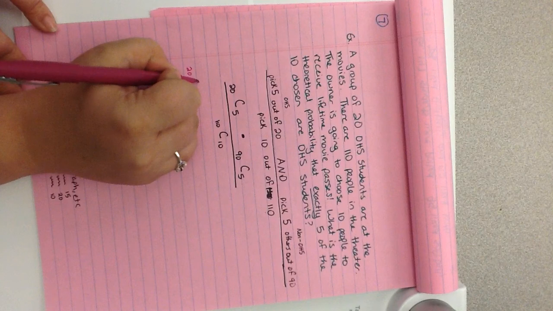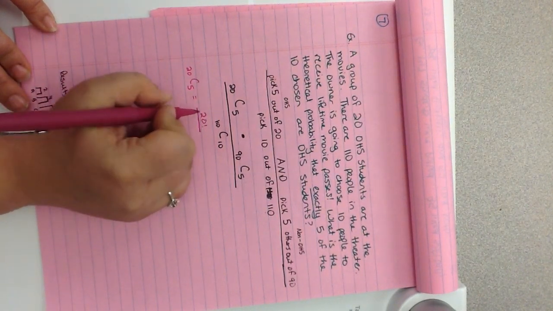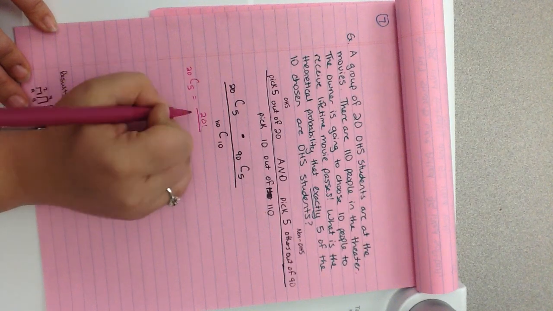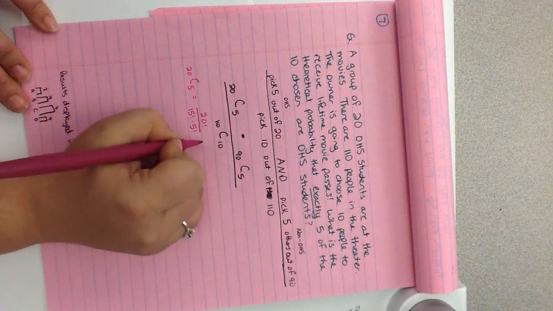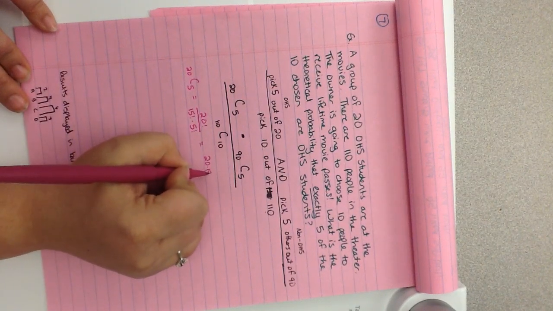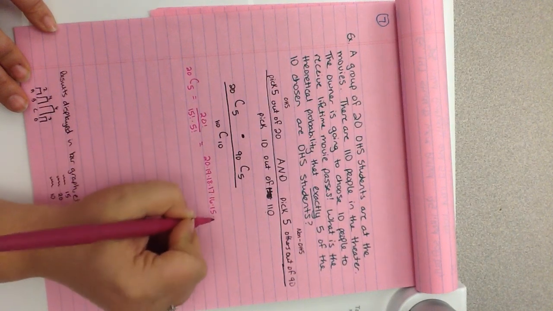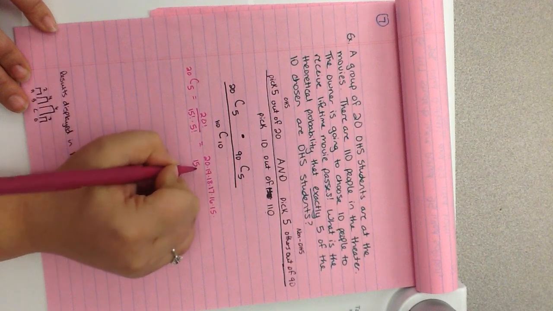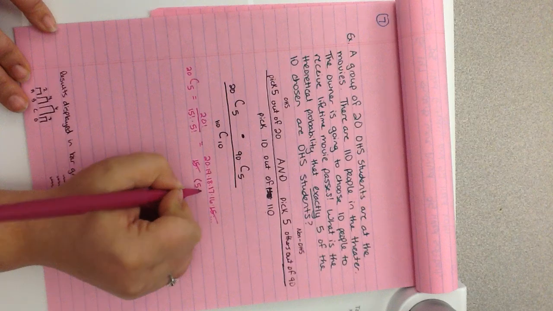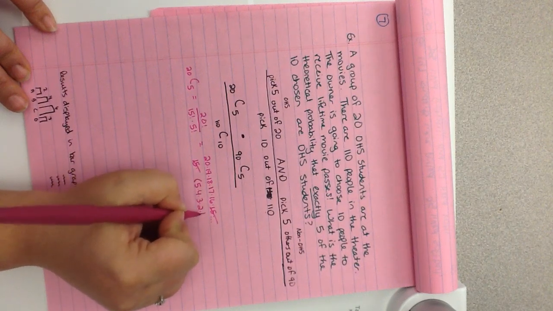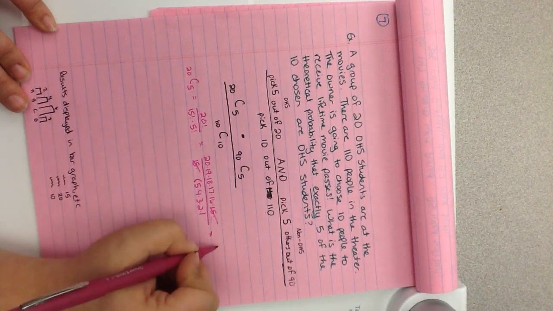Okay, so 20C5. So we would have 20 factorial divided by 20 minus 5 is 15 factorial times 5 factorial. And then the 15 factorial, etc., would cancel with that, but we'd still have 5 times 4 times 3 times 2 times 1. So this is going to be, fraction bar.